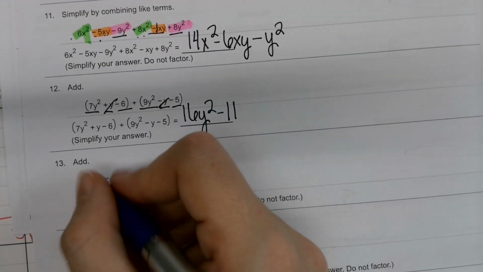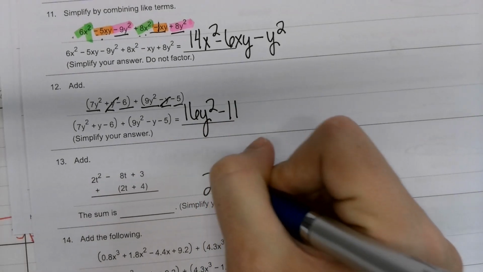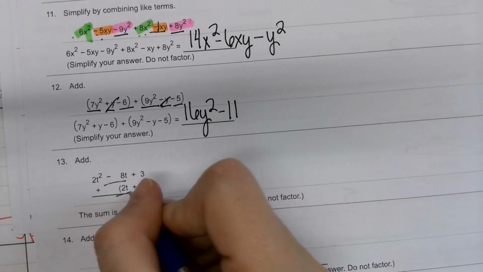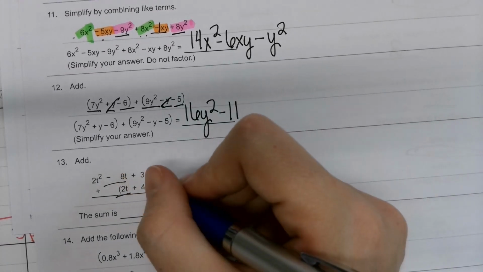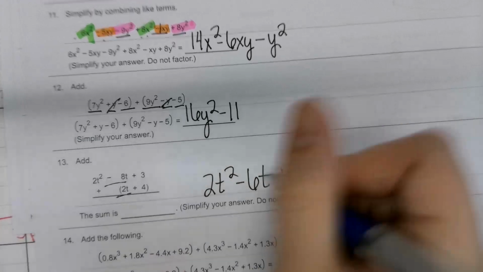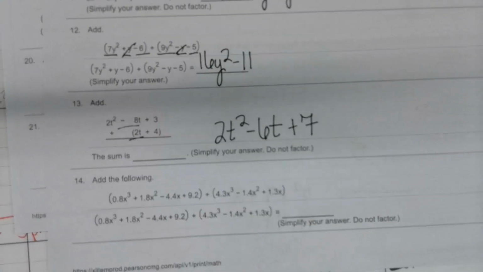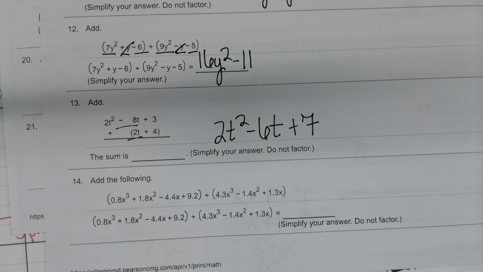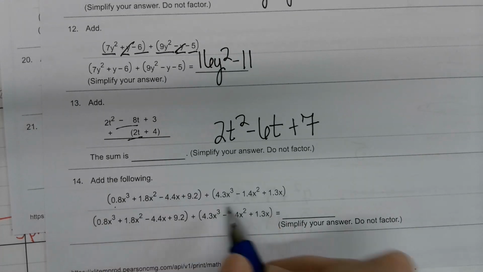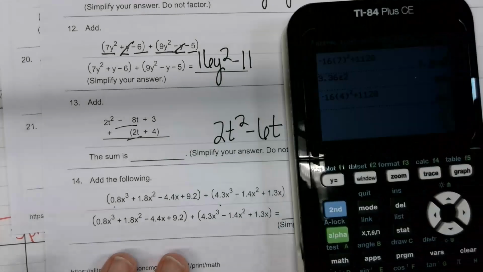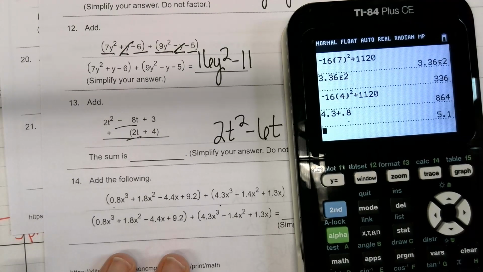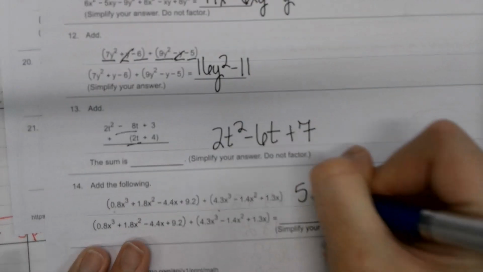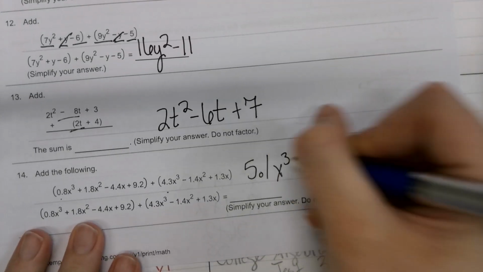Okay, here there's no squares, so we're going to go ahead and have 2t squared. This is negative 8t plus 2t. Then 3 plus 4. I don't really like it when they write it like this, but that's completely up to you on how you want to look at it that way. Alright, here we have a cube and a cube, 4.3 plus 0.8, and it's positive, so it is plus. So 5.1 x cubed.